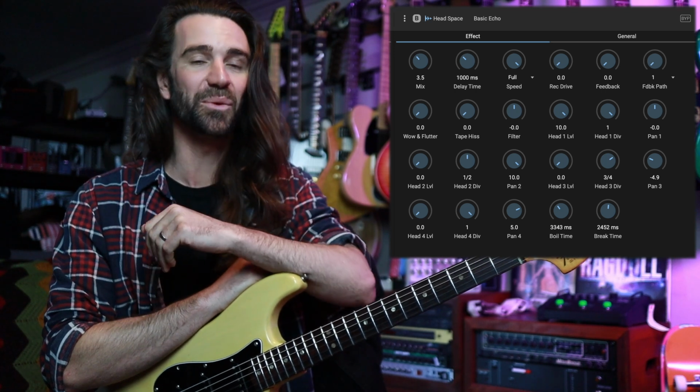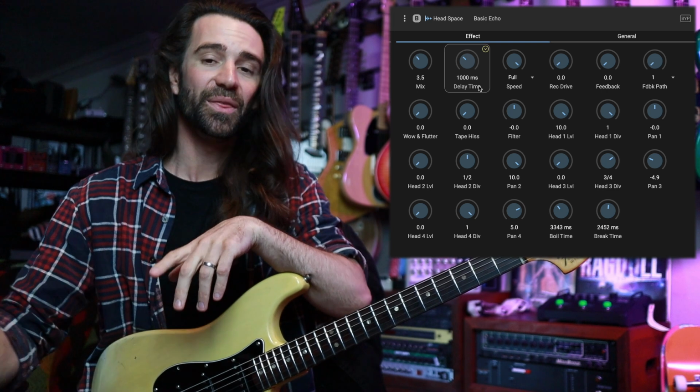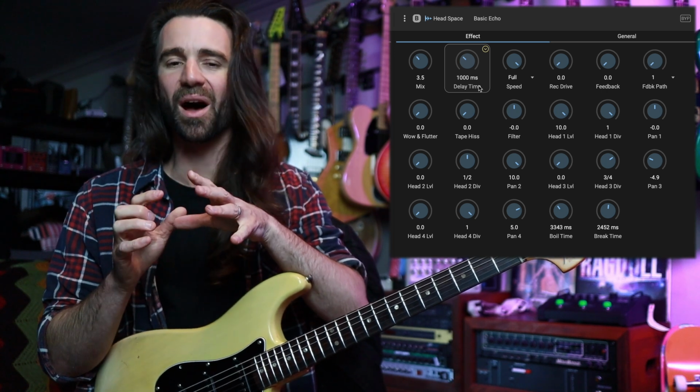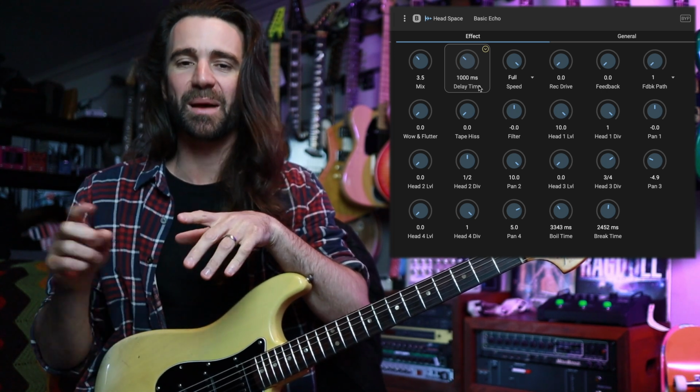Now, it looks like there's a lot of parameters going on here, but the idea with this is essentially this delay time control over here. Think of this as like the actual physical length of an old tape machine. Well, I should say the length combined with the playback speed. That's going to give you your core delay time in there.